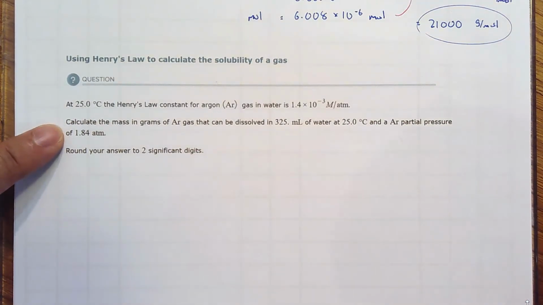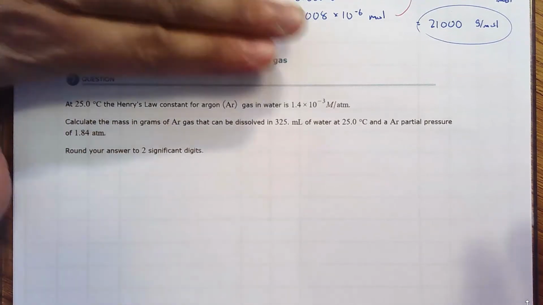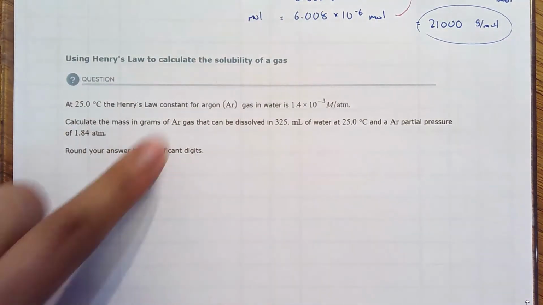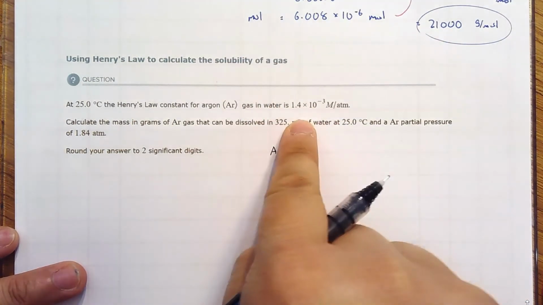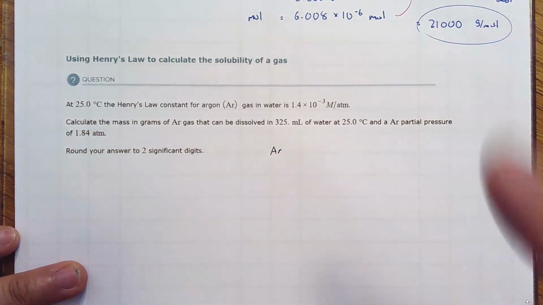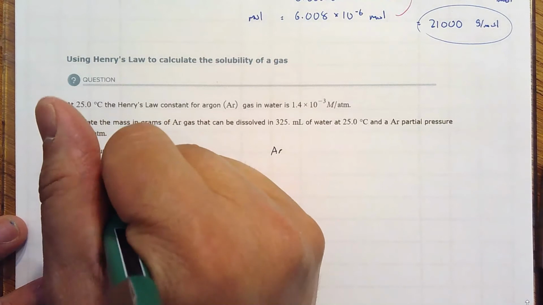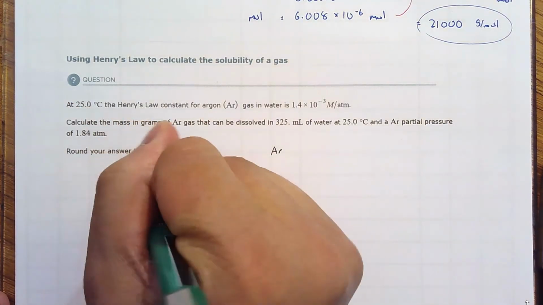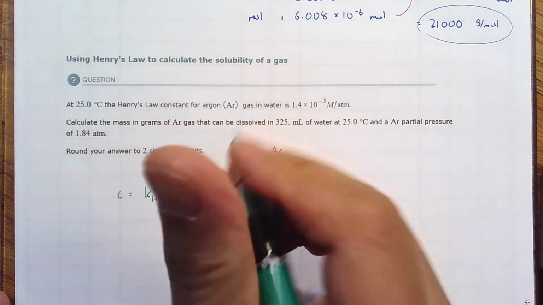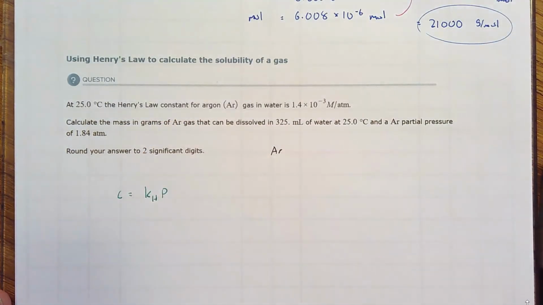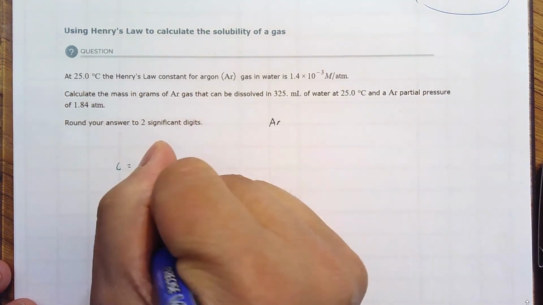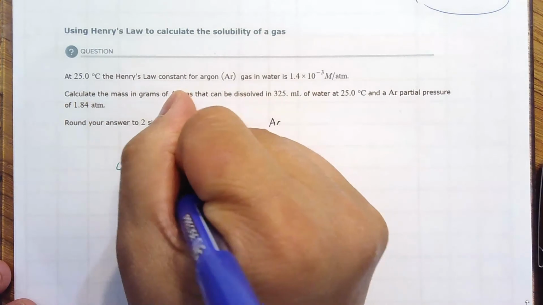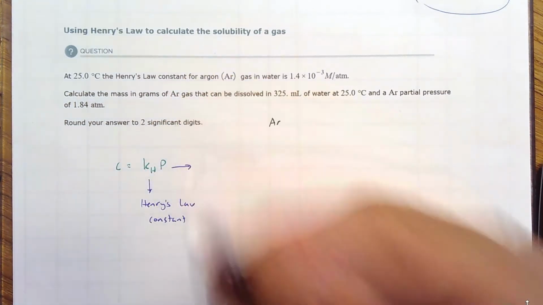Let me show you how I would do this. It's Henry's Law. Heck, let's pretend we don't even know that. Well, actually, it says it here also. So, argon, what is that? That is the gas. So Henry's Law is concentration equals lowercase k, subscript capital H, times uppercase P. This is called the Henry's Law constant. We'll figure out its units in just a bit. But P is the partial pressure of the gas.